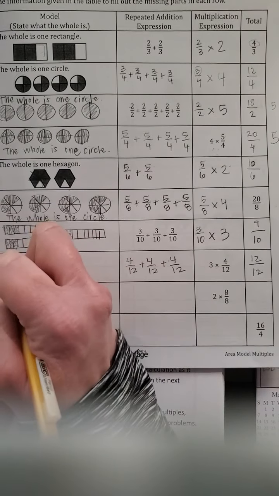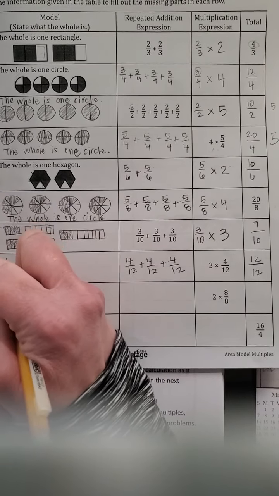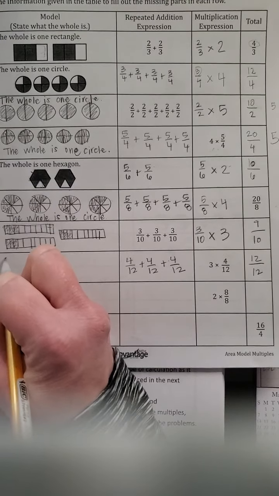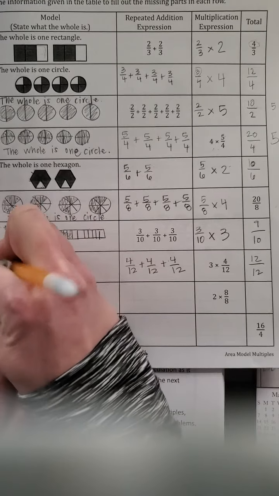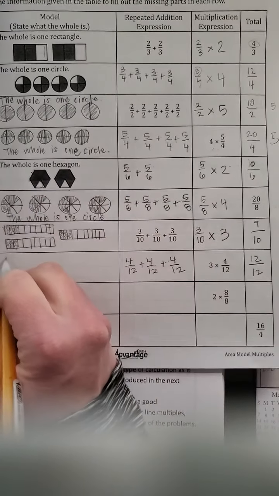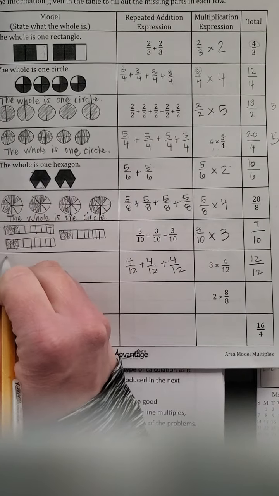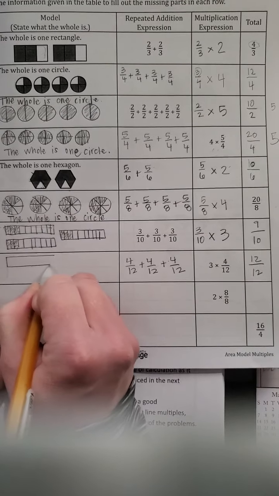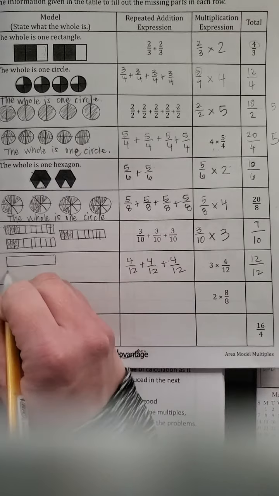Okay, well, I am going to go ahead and do twelfths in rectangles.